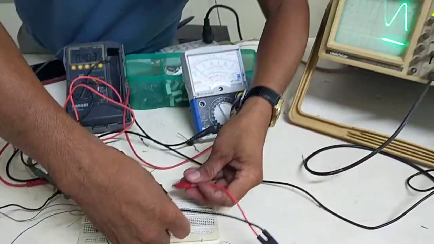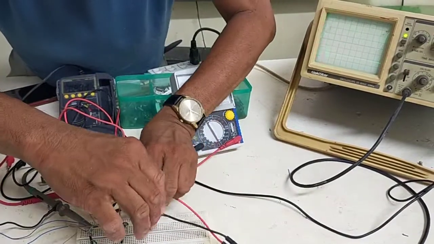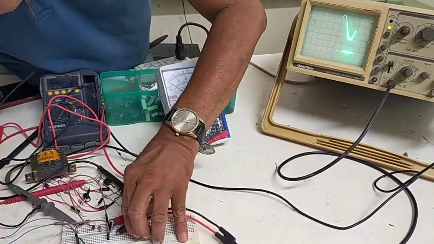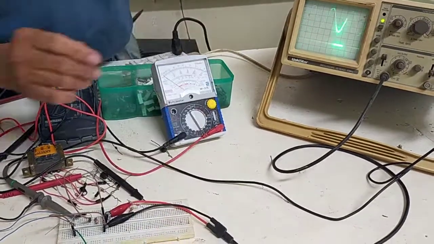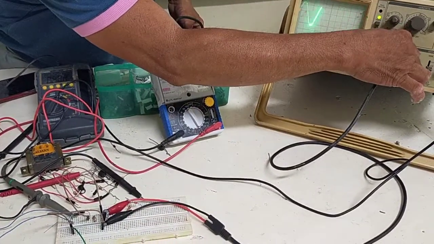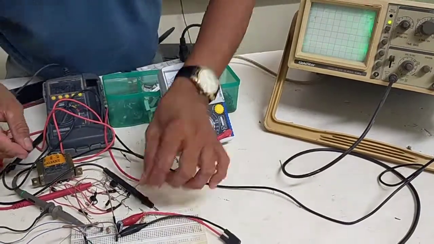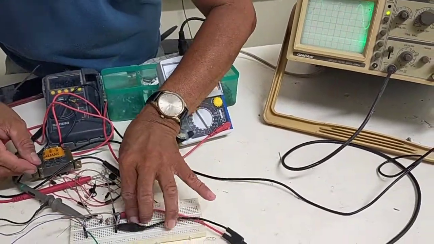The result is like this, positive here and negative here. Okay.